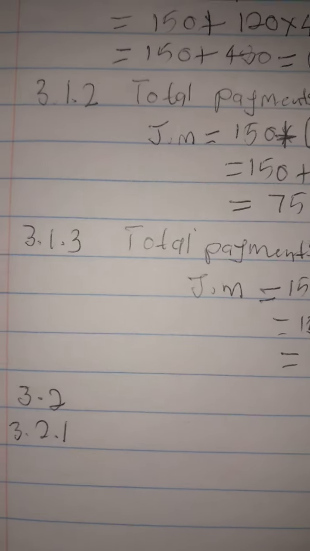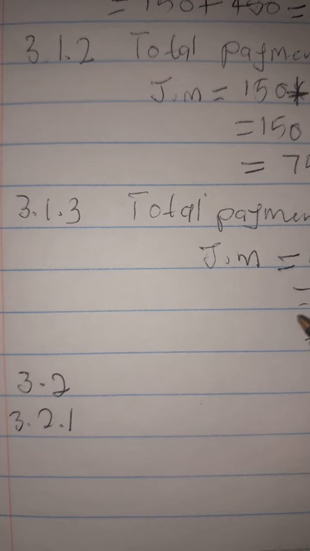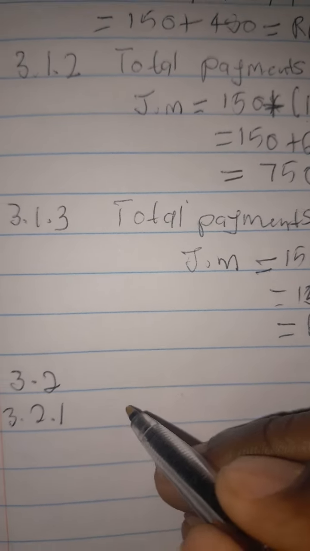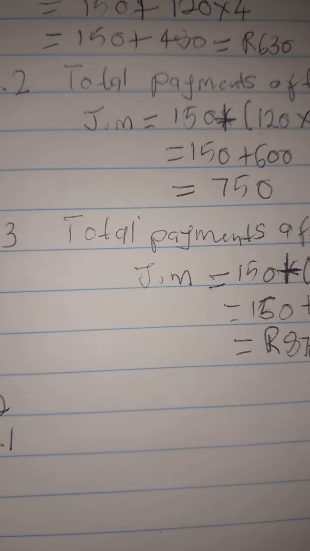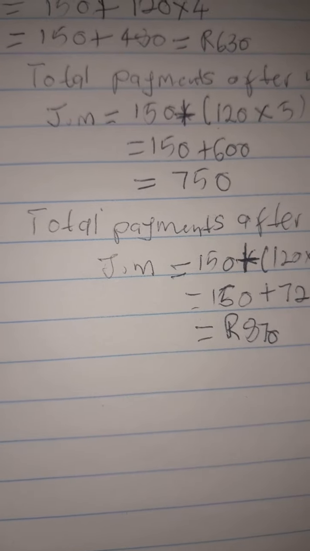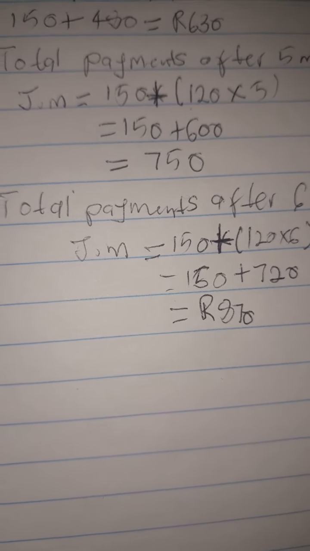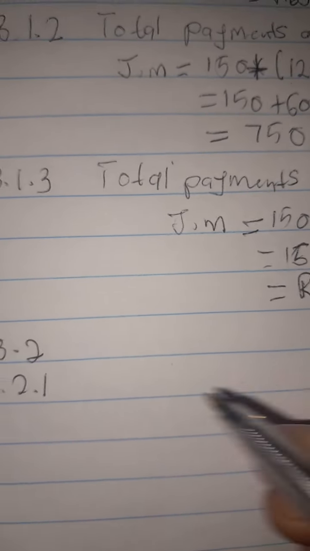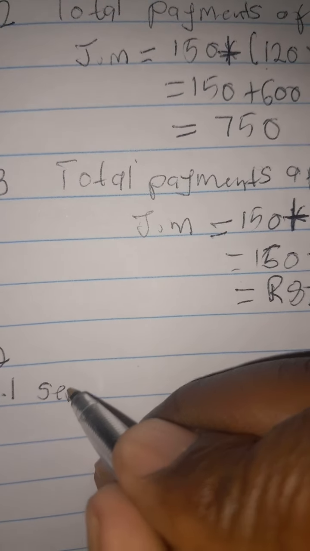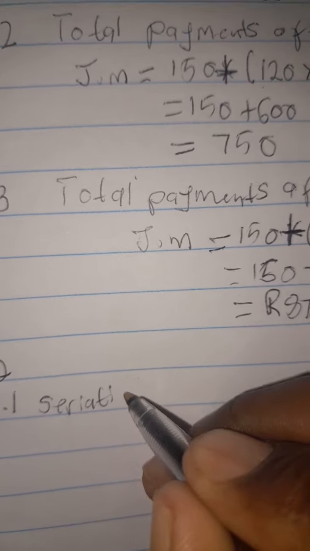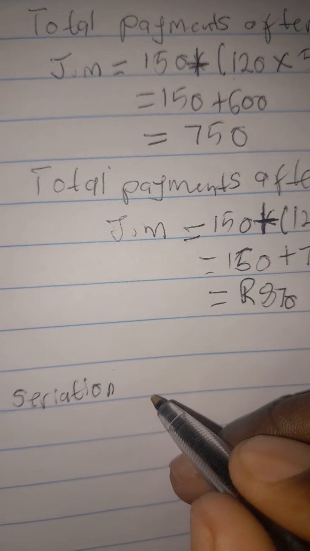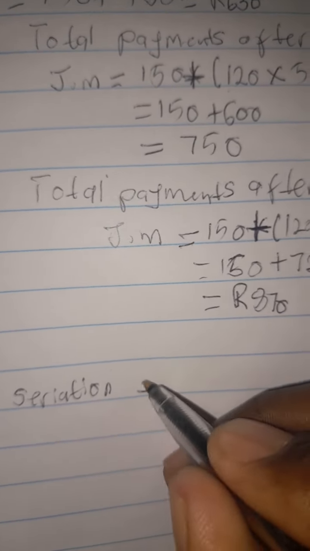At 3.2.1, we need to compile an activity in a form of questions that you will give to your learners in the intermediate phase so that they can apply the following relational skills. Let's start with seriation, guys. The easiest way the activity will be to arrange.